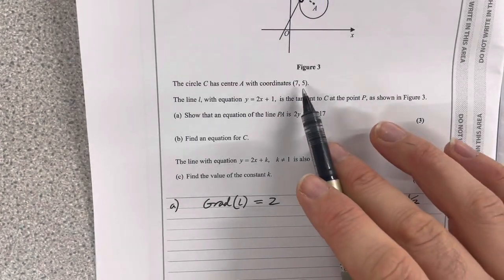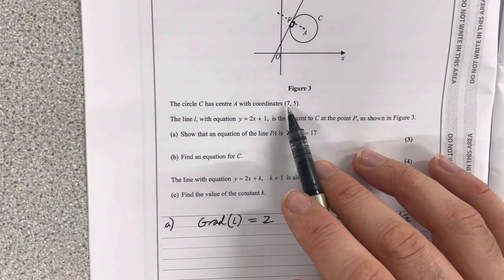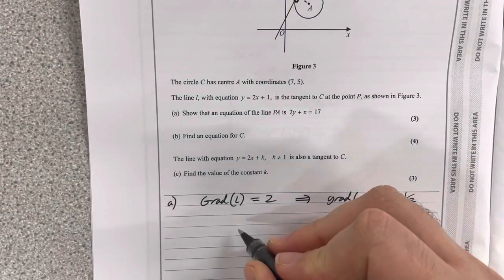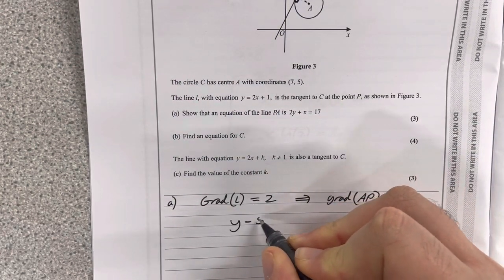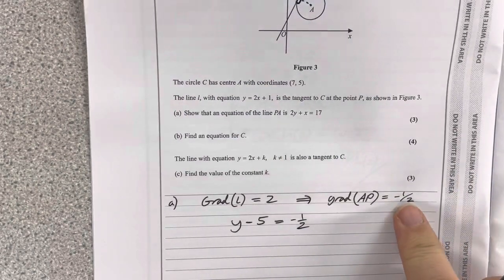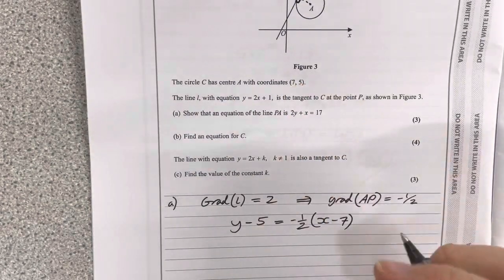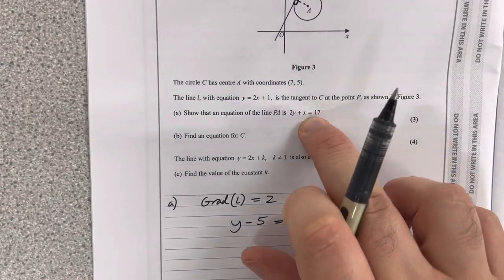We also know that it goes through the point 7, 5. So the line AP goes through A, by definition. Therefore we know that y minus 5, the y coordinate, is equal to m, which we just calculated as minus a half, times x minus 7, which is the x coordinate. And rearrange that, we should come out to this.